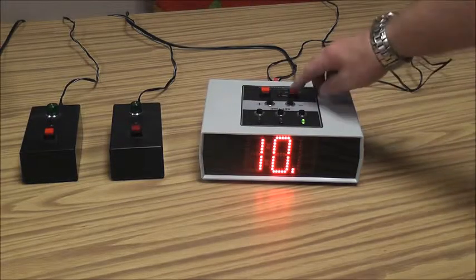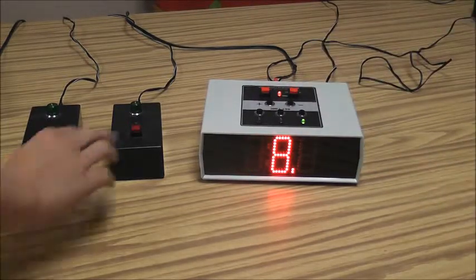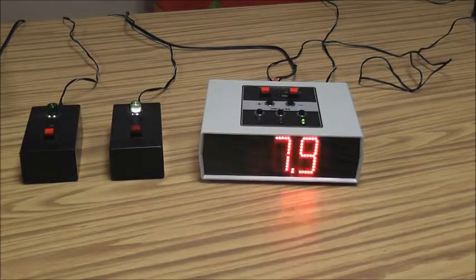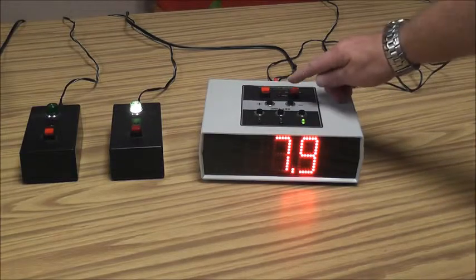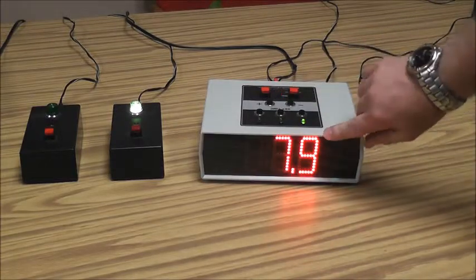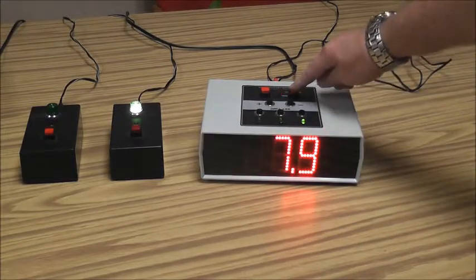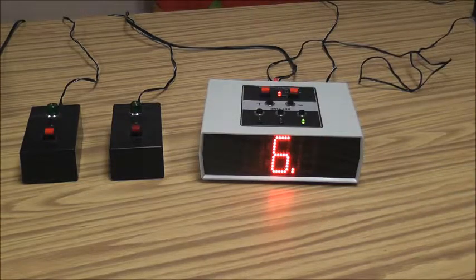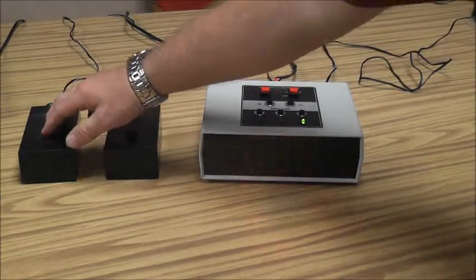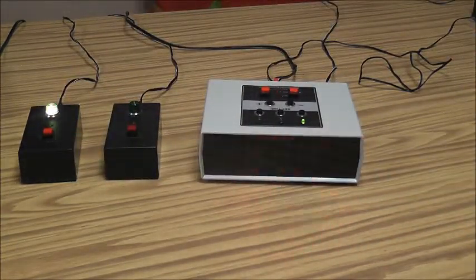The question is asked and now they have time to buzz in. The first player buzzes in and there's 7.9 seconds remaining. So we wait. The player answers the question. If the player got the wrong answer, we can press resume and the timer will continue counting from exactly where it left off. The next player buzzes in. There's 4.6 seconds remaining, and that player has the option to answer the question.